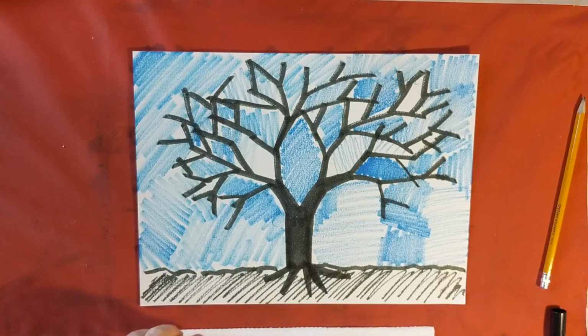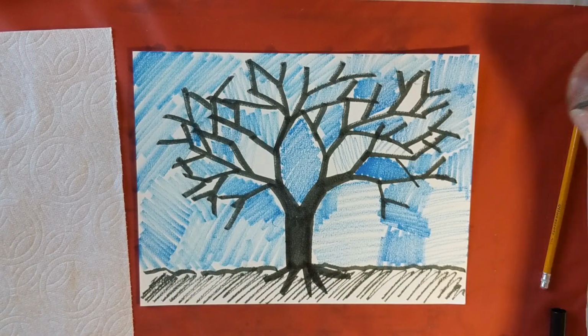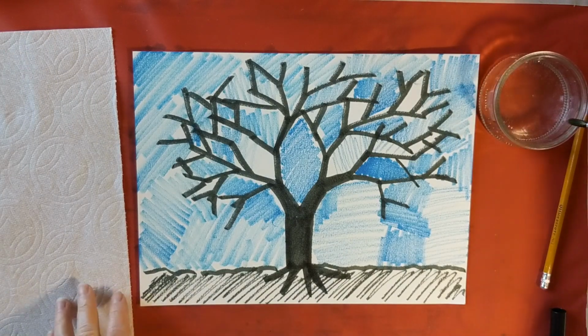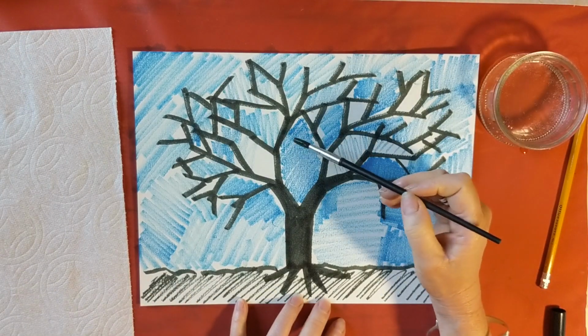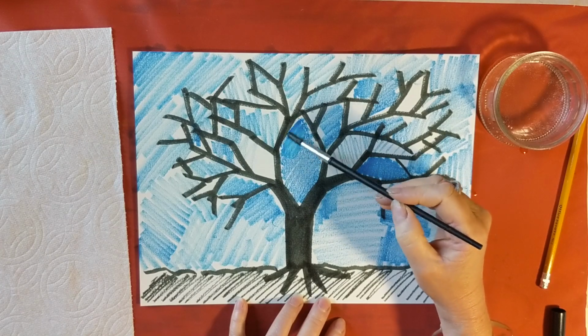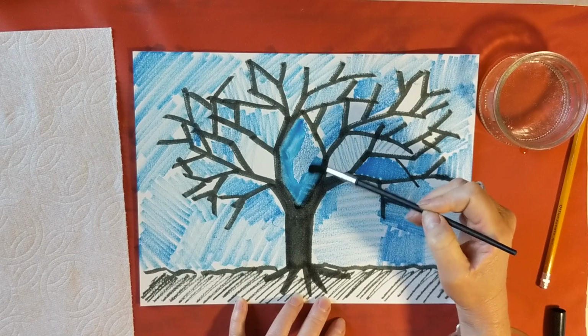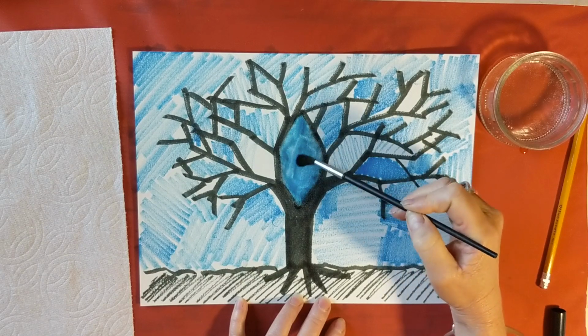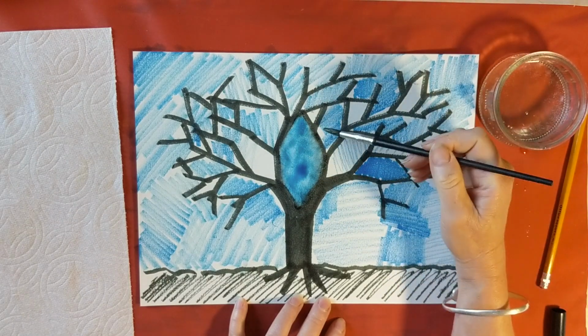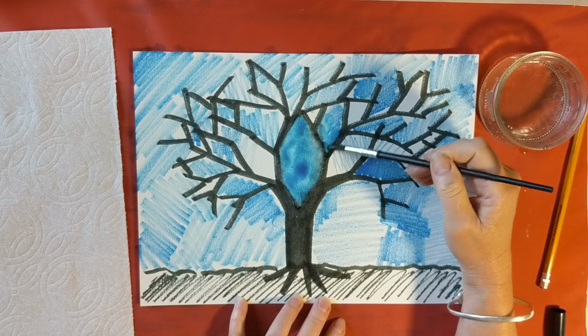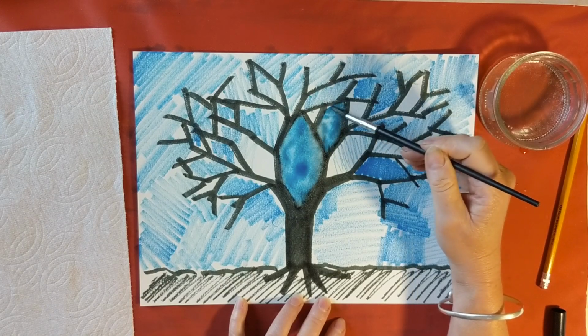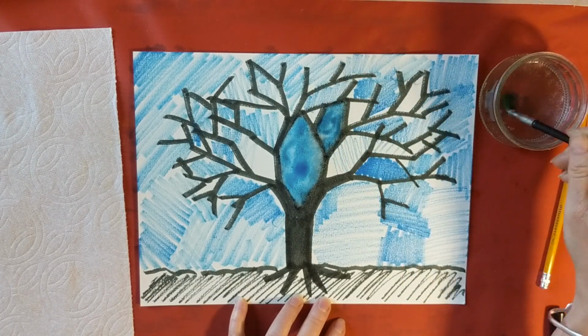Okay, so what you will need now is some paper towel and a paintbrush and some water, and all you're going to do is work over these and actually turn it into paint. You can see that the black will bleed into it, so you won't have such a hard line, but it also makes some darker blues. You can really mix it together.